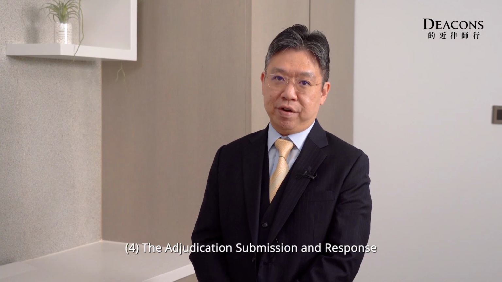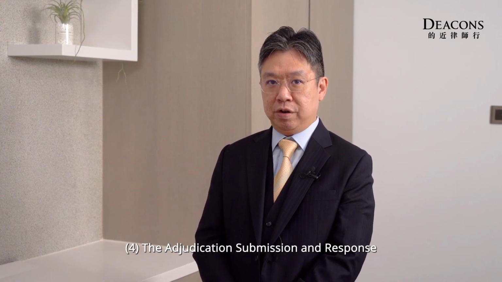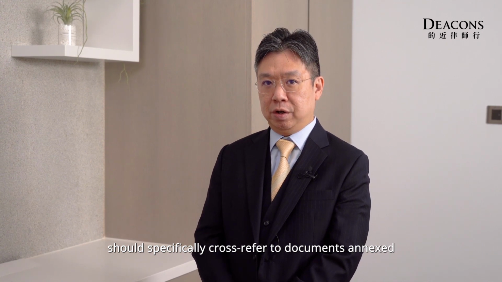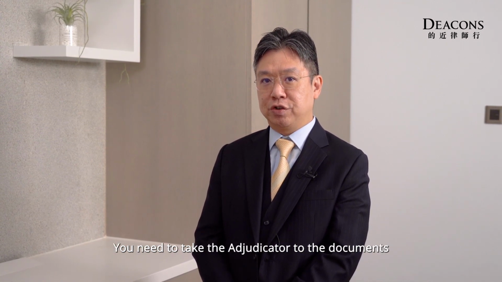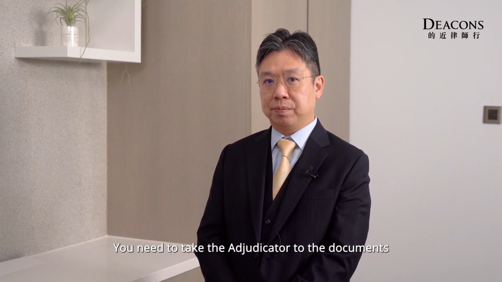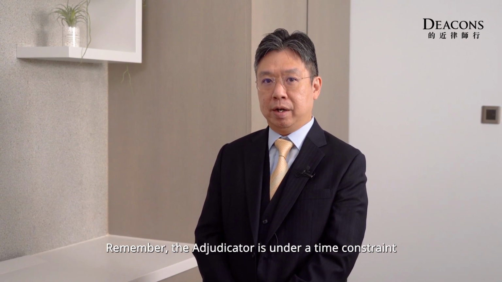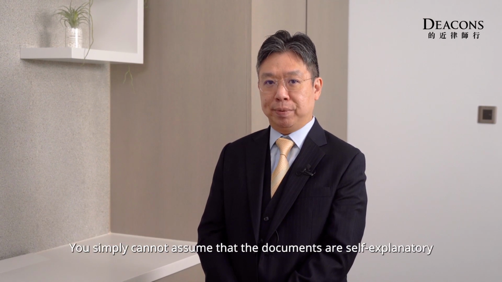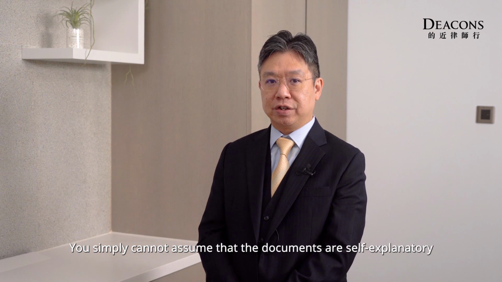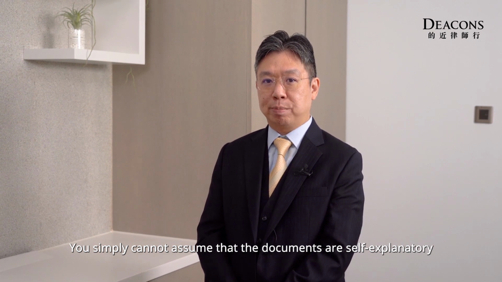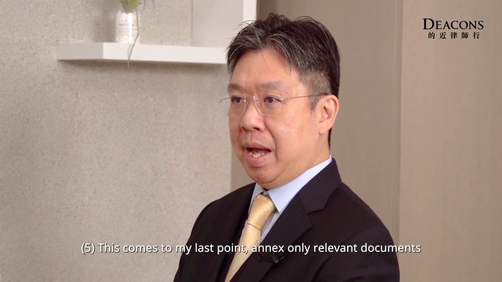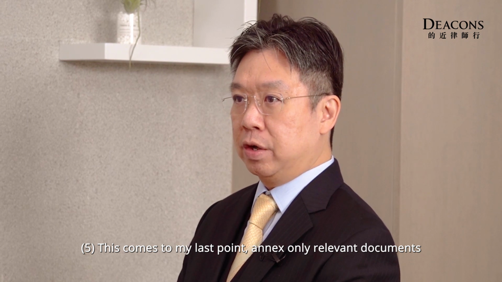The adjudication submission and response should specifically cross-refer to documents annexed. You need to take the adjudicator to the documents. Remember, the adjudicator is under a time constraint. You simply cannot assume that the documents are self-explanatory. This comes to my last point. Annex only relevant documents.